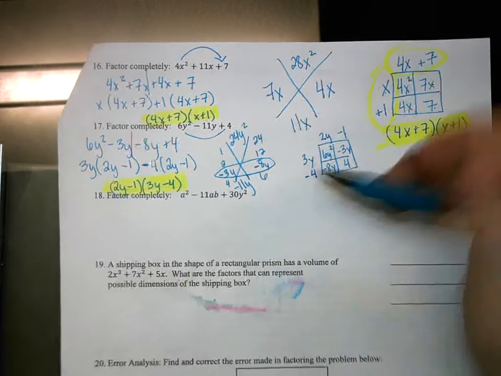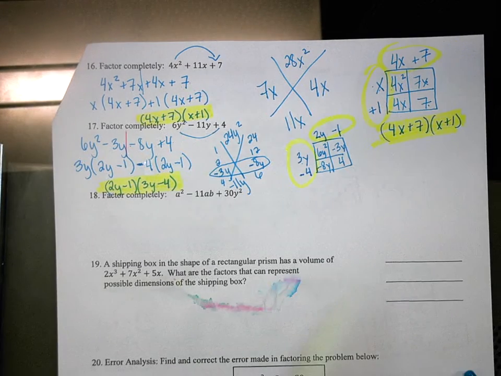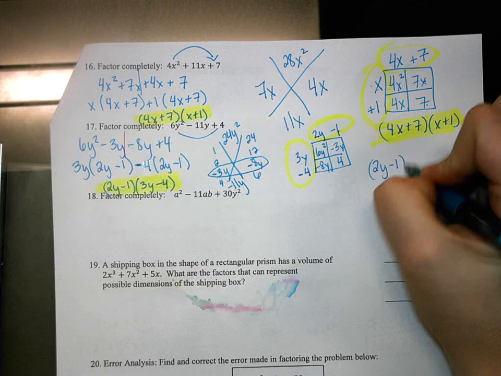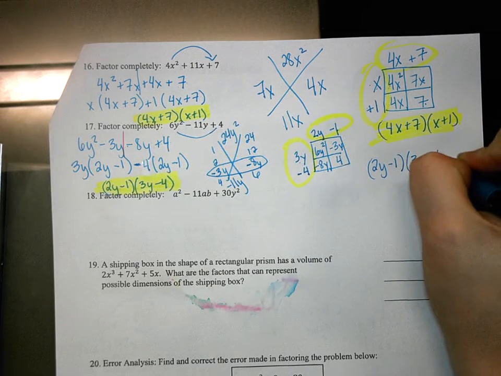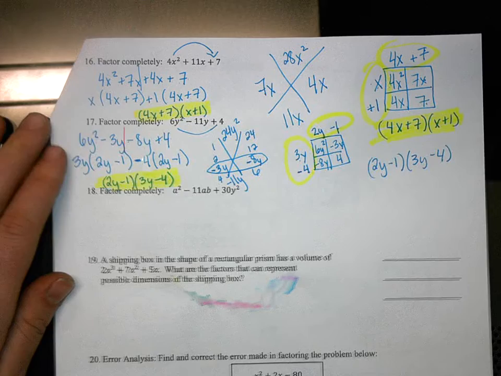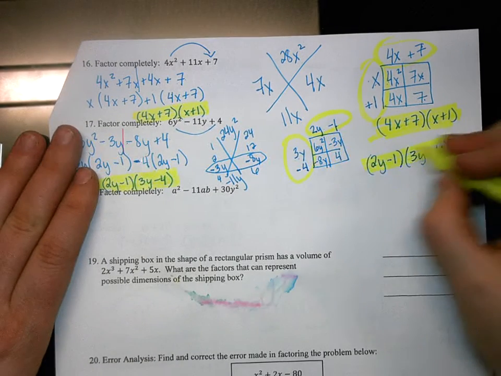So that works, which means my answer comes from the outside, which is 2y minus 1 and 3y minus 4, which is nice because those match. You can solve either way. You do not need to solve both ways.